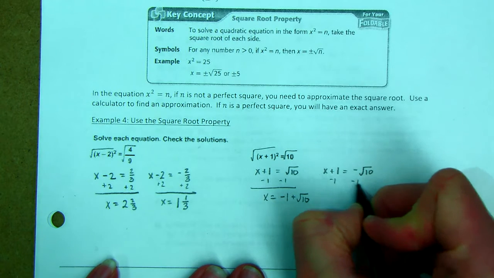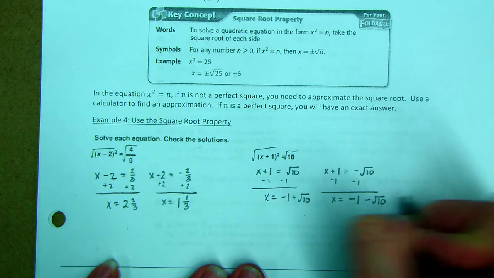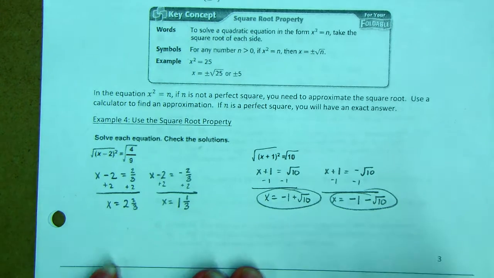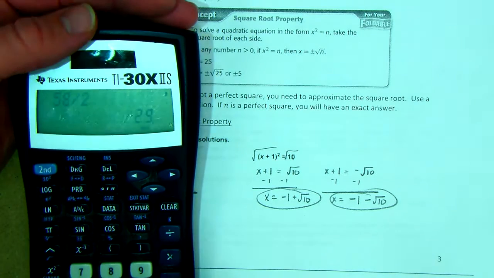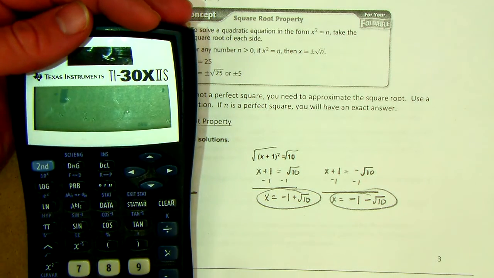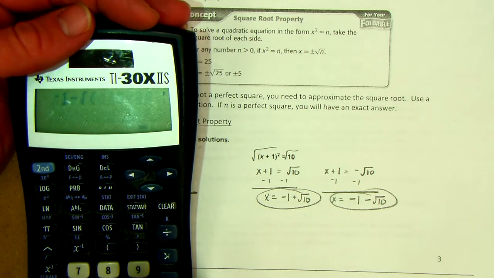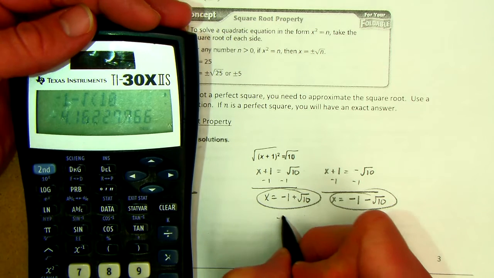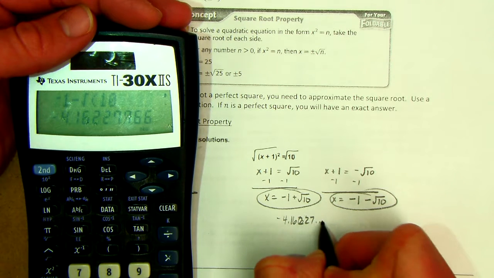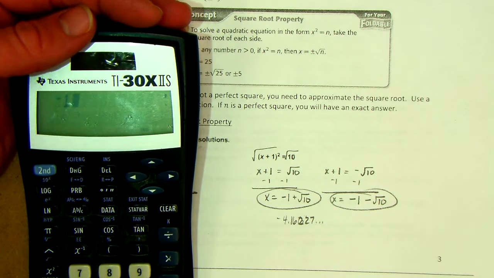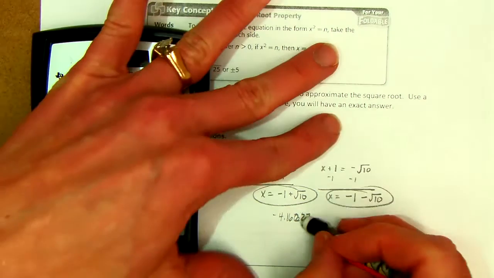And as ugly as those two expressions are, they are easier to look at than if I were to put that in my calculator and get negative 1 minus the square root of 10, which is negative 4.16227, blah, blah, blah. Oops, sorry, that's the wrong answer because I subtracted it, so that would be this, negative 4.1622 something.